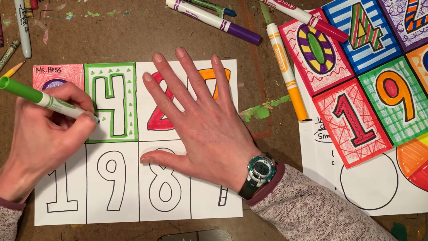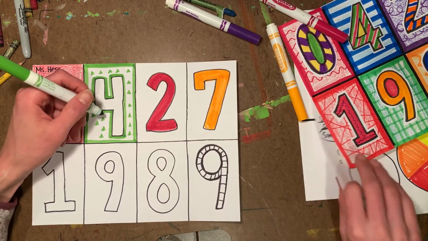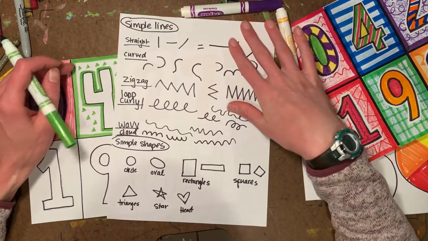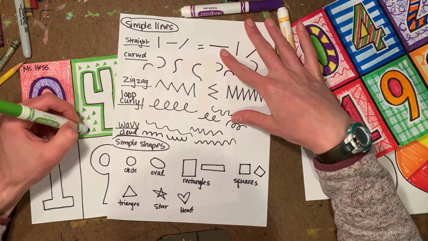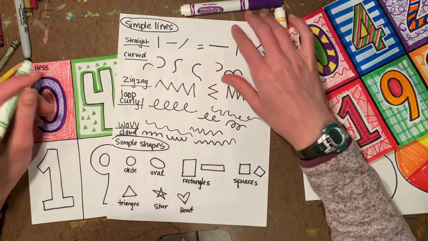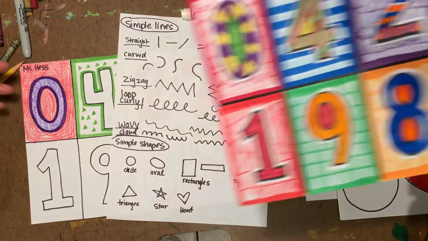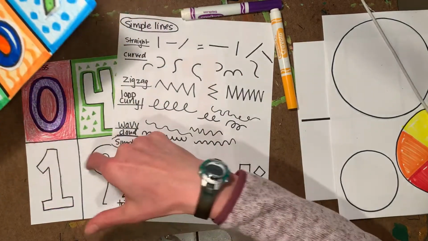Always keep your little shape and line paper handy. In my classroom, I have something like this always posted at the top so kids can just look up and say, oh, I need an idea for this background, or I need an idea for this number. You gotta look up, you gotta use your resources. Look to the person next to you and say, whoa, that looks really cool how you did those zigzag lines. I think I'm gonna do that in this box.